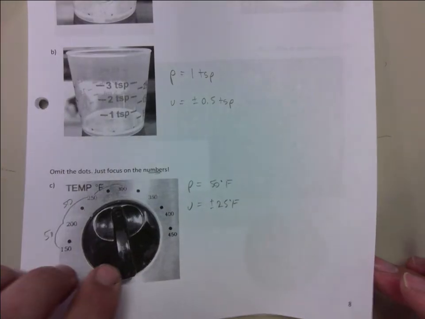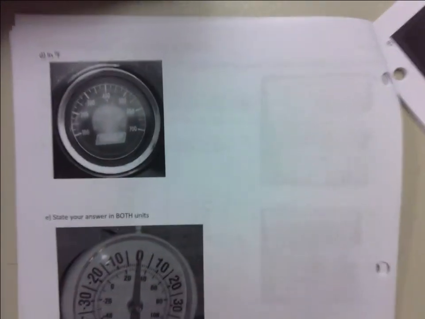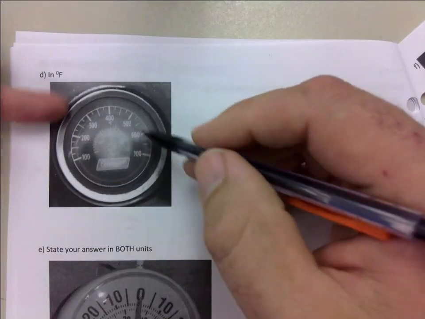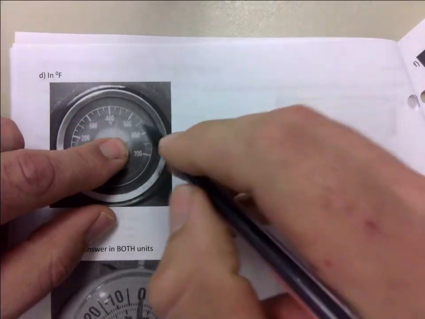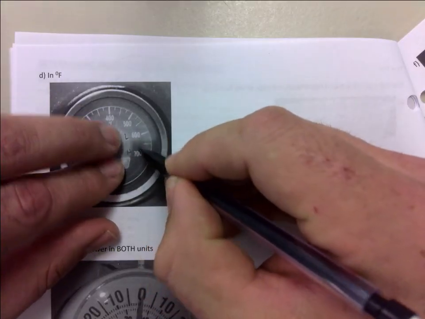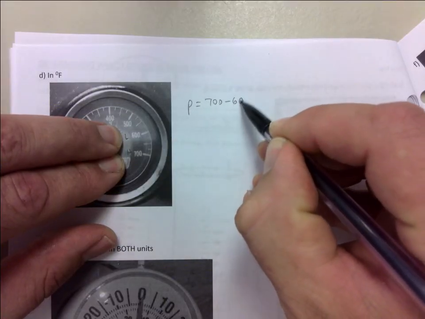Let's go to page 9. Again, lots of things, lots of markings. I'm going to pick this as my low and this is my high number here. So I'm going to go 700 minus 600.